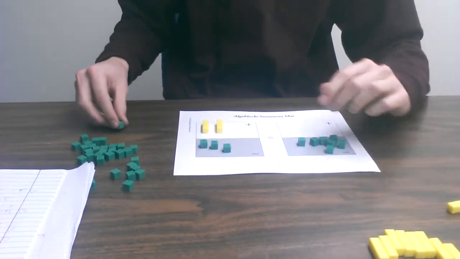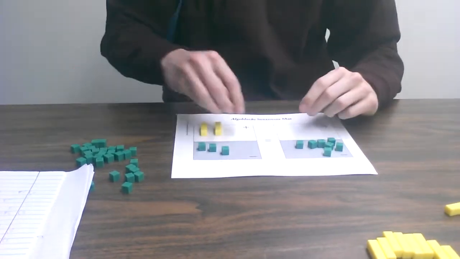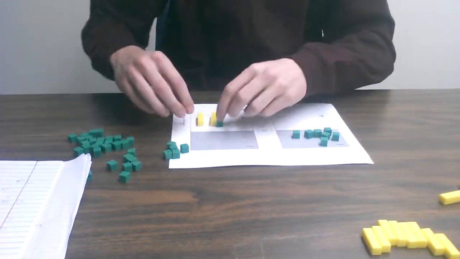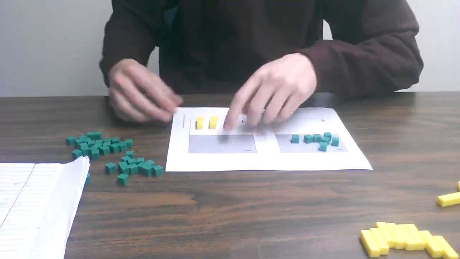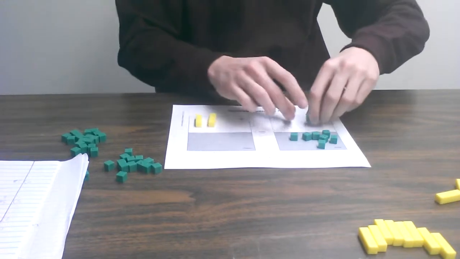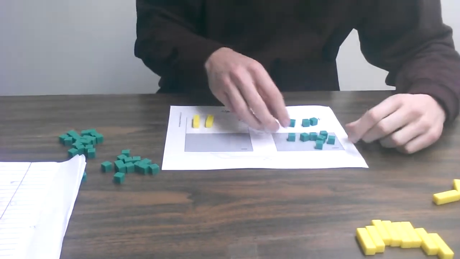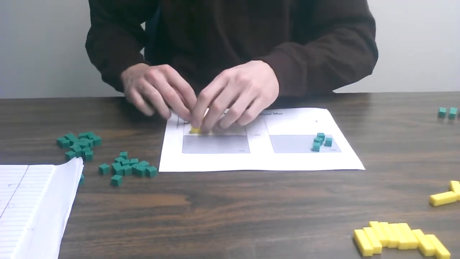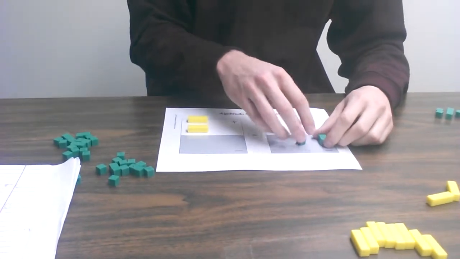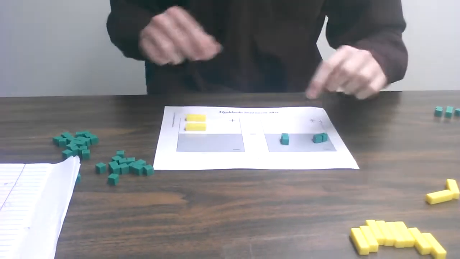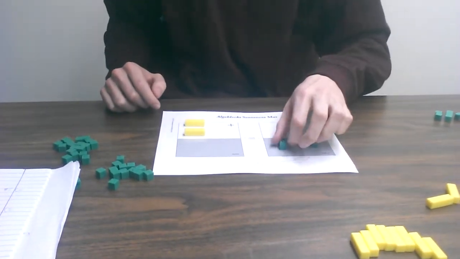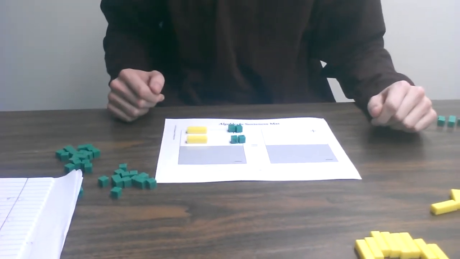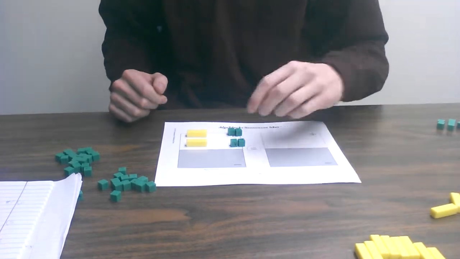So you're going to take these away, so you're going to have to add 3 up here, which cancels these out. And since you did it on this side, you have to do it on this side. 3 up here, which cancels 3 of these out, which then equals, there's 2 x's, which means 2 groups. So you group those together, and each x equals 2, so x equals negative 2.